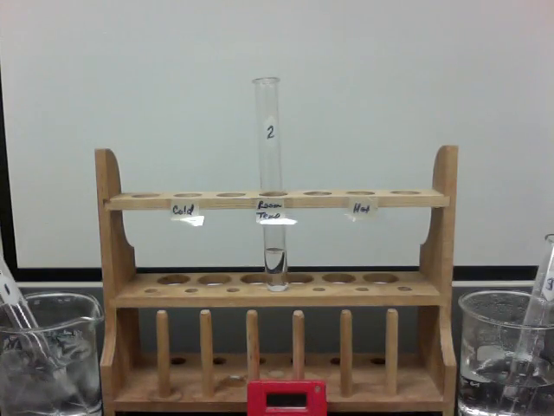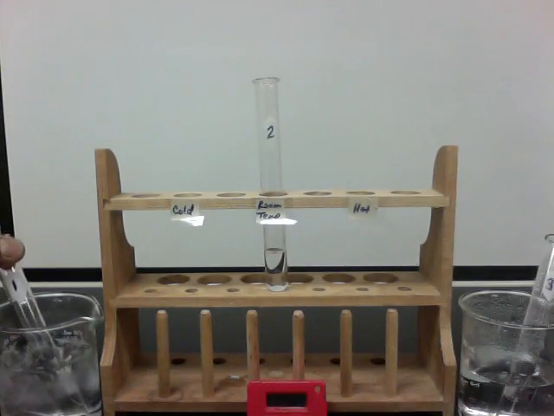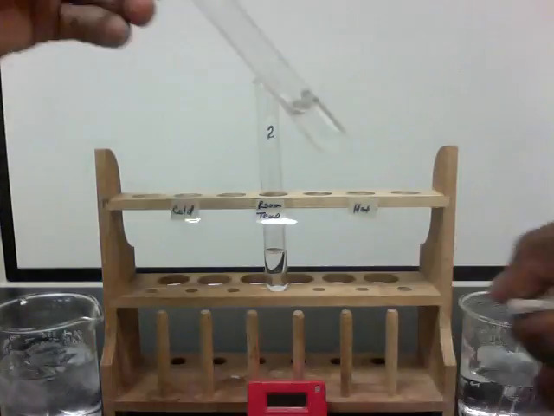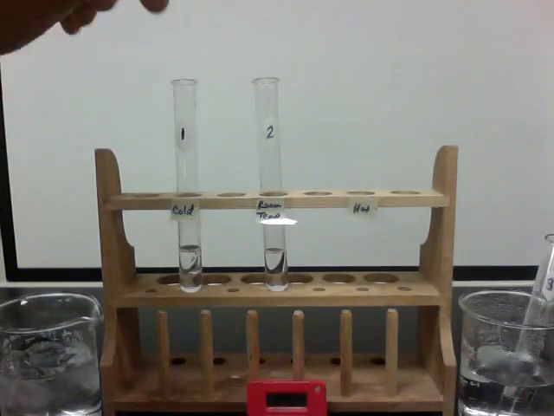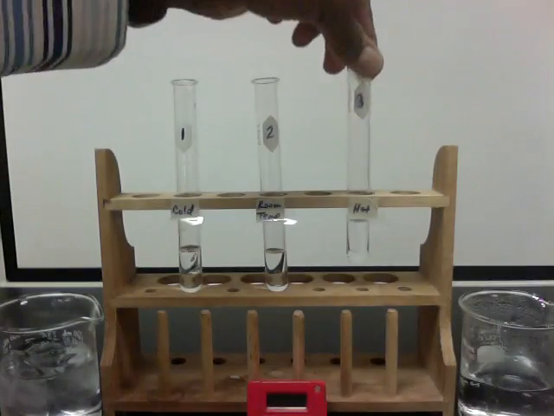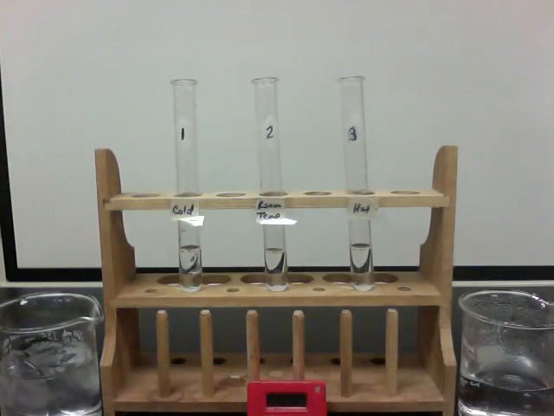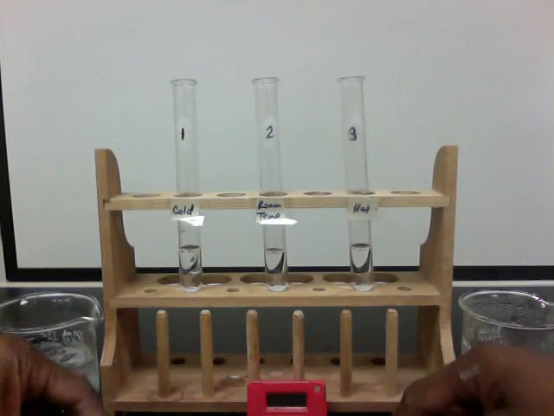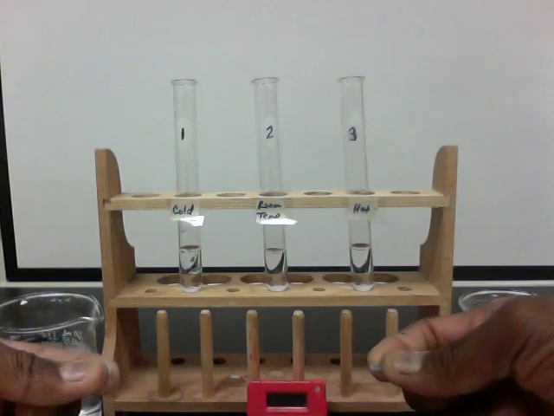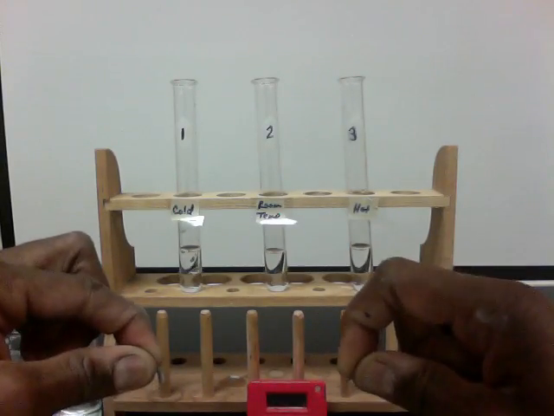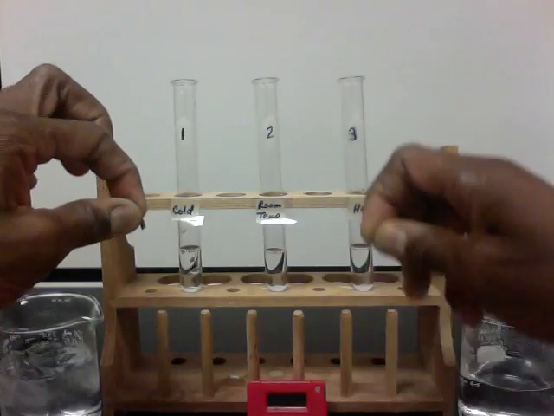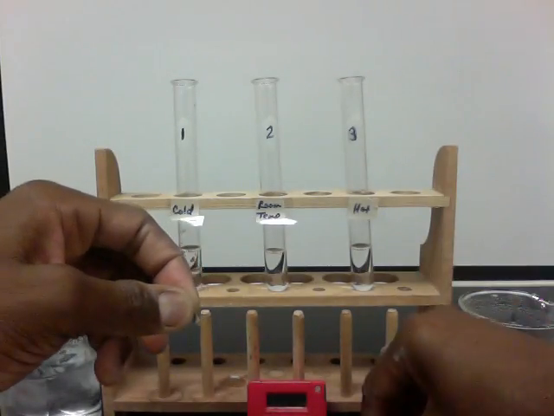Okay, let's start. I'm going to remove the acid from the cold. I'll set it here. I'm going to remove the test tube from the hot, and I'll set it here. I have 3 magnesium strips, and the magnesium strips are about 1 centimeter each. Again, I'm going to put them into our acid, and then we'll start the timer.